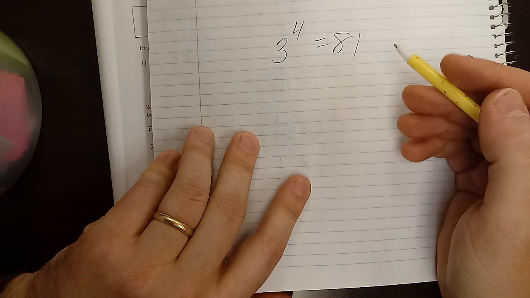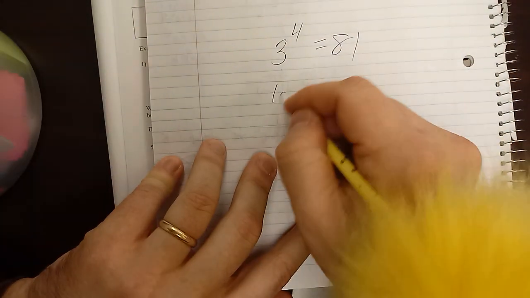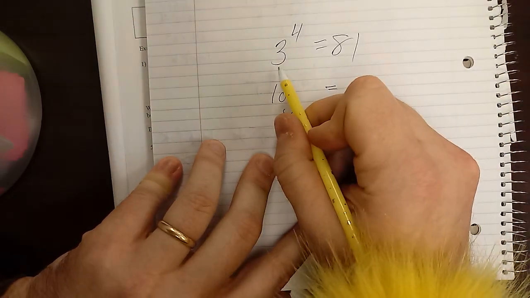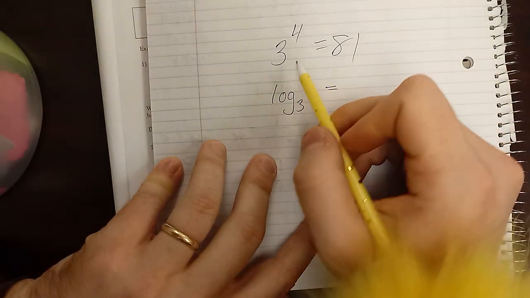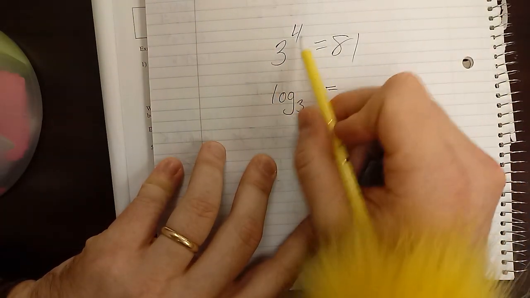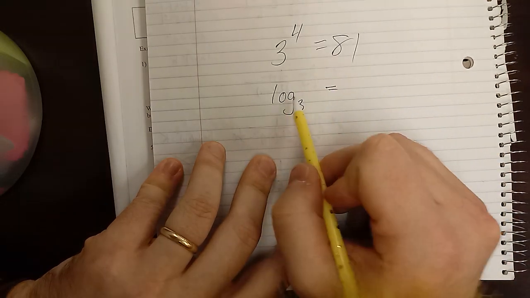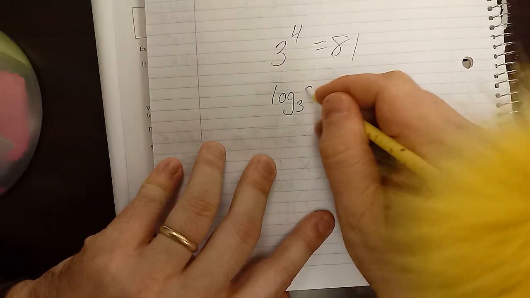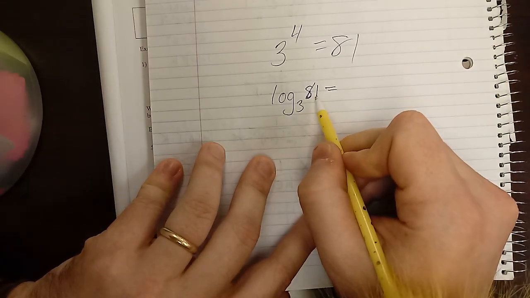So I can rewrite any exponent as a logarithm. The base of my exponent is also the base of my logarithm. We know 3 to the 4th is 81. A logarithm instead begs the question, 3 to some power gets me 81.